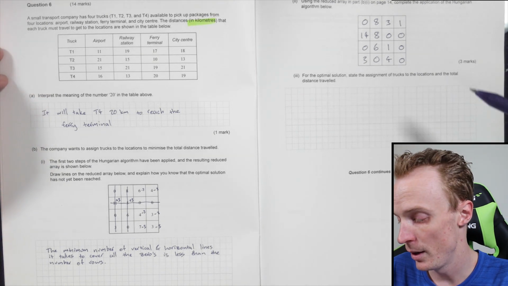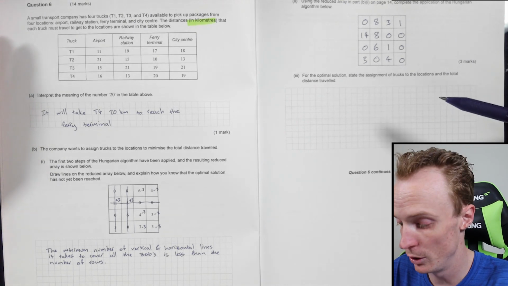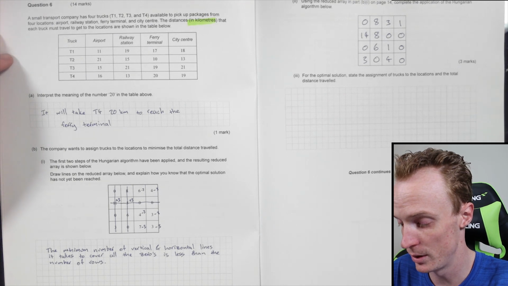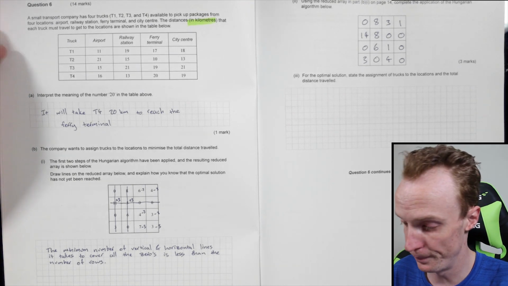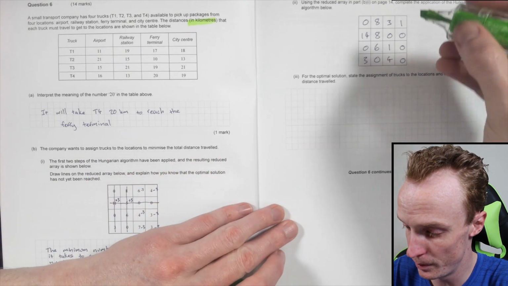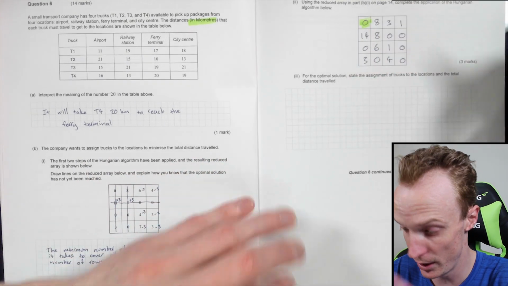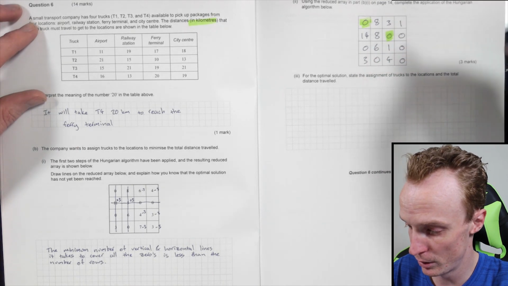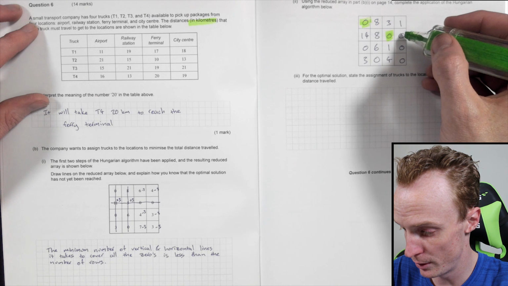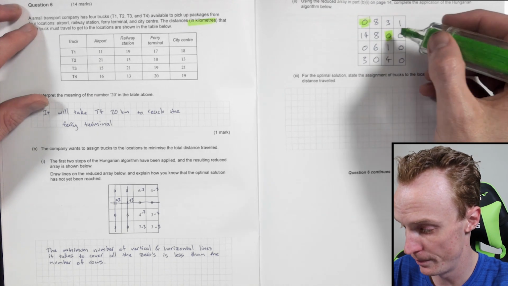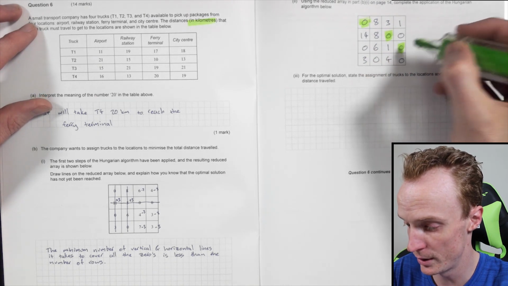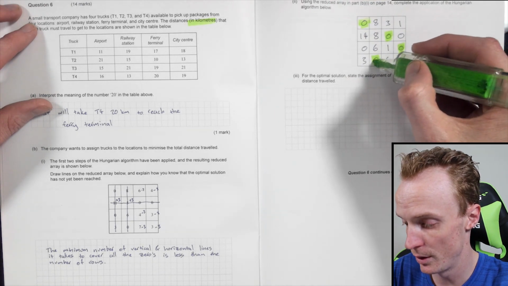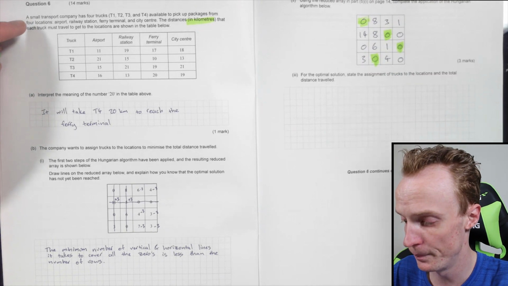Okay. For the optimal solution, state the assignment of trucks to the locations and the total distance travelled. So what we're looking at now is assigning it from this. So you'd be assigning this 0 here. You'd be assigning that 0 here because it's the only 0 in that column. If you assign that 0, it means that, hang on, that means that one has to be, because that's the only one for there. You can't assign that 0 anymore, so it has to be that one. It had to be that one anyway.